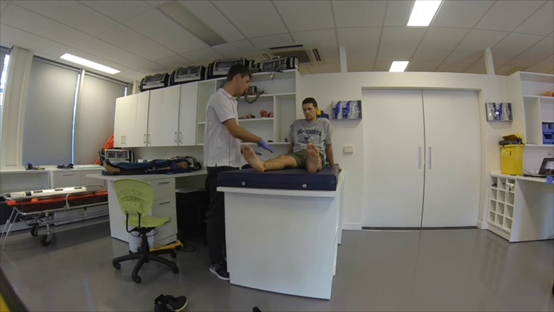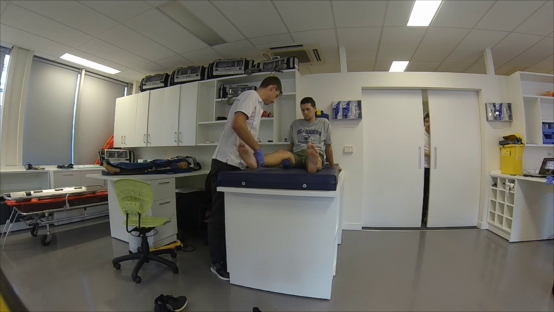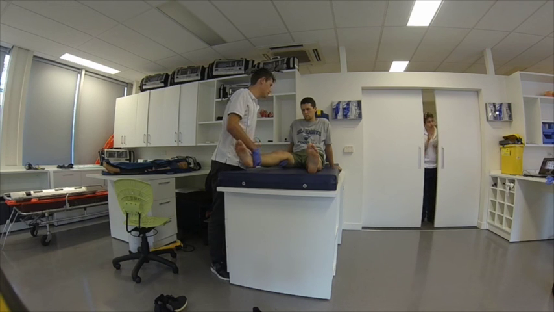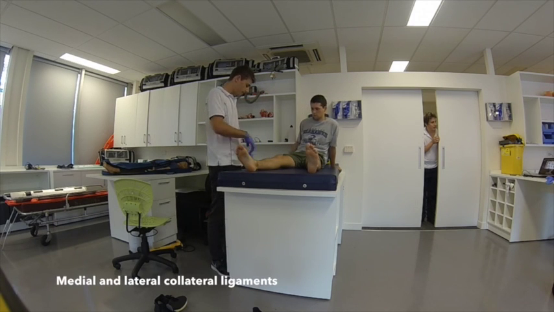Now, what I'm going to do is check the ligaments in your knee here. So I'm just going to place my hand over here, and put that to the side. I'm just seeing if there's any excessive play, which I can't feel. So I don't think you've got any ligament rupture on there.